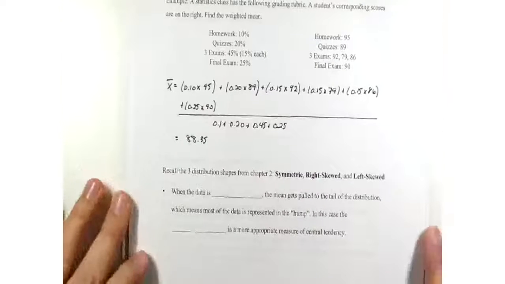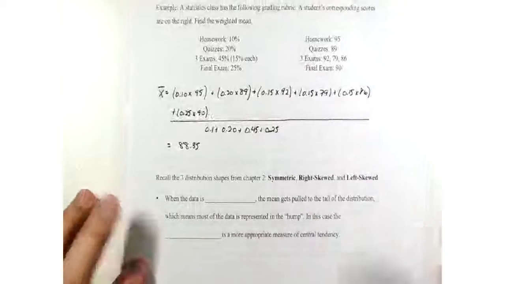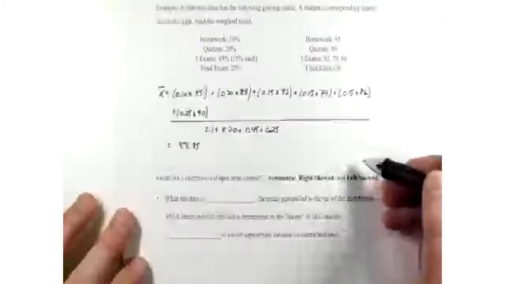Okay, is everyone okay with that weighted mean example? If you want to calculate your grade in some class, that's how you do it if there's unequal weight on everything. Now we want to talk about a couple different types of shapes. Recall the three distribution shapes we talked about in chapter 2: a symmetric distribution, a right skewed distribution, and a left skewed distribution.